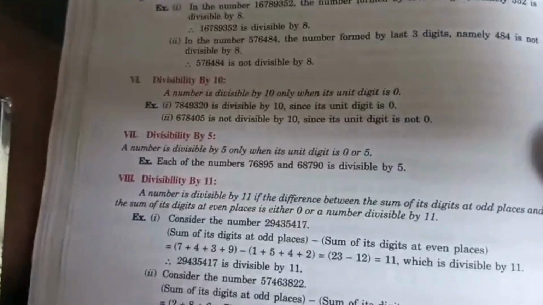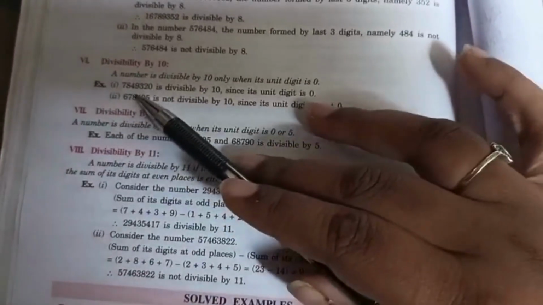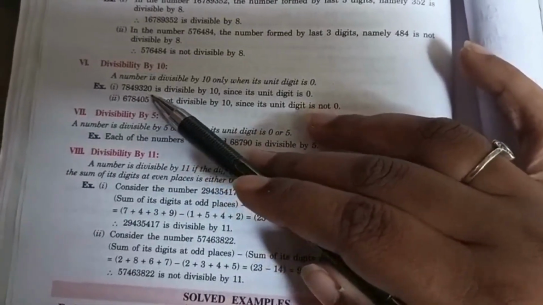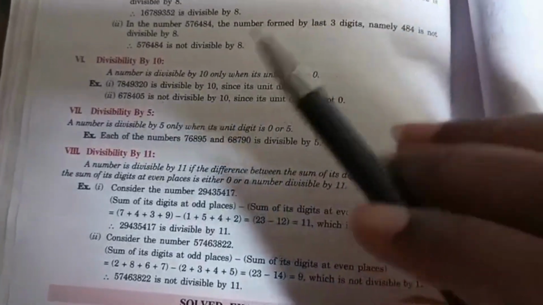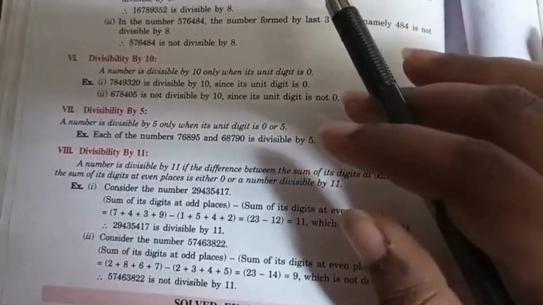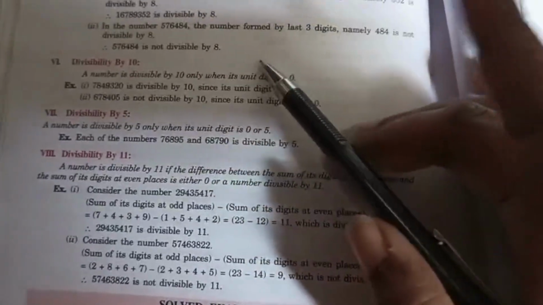Next topic is divisibility by 10. This is the easiest rule. A number is divisible by 10 only if its last digit is 0. So 120, 440, 980, 7849320 all end in 0, so they are divisible by 10. Now look at 125: the last digit is 5, so it is not divisible by 10.